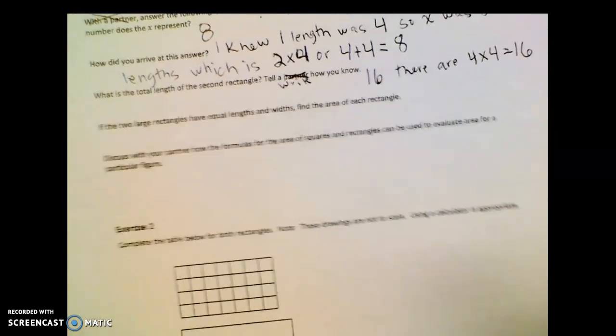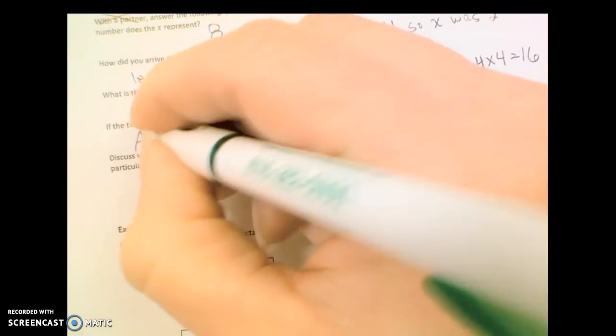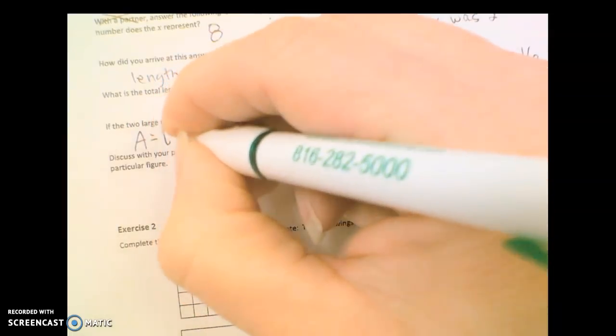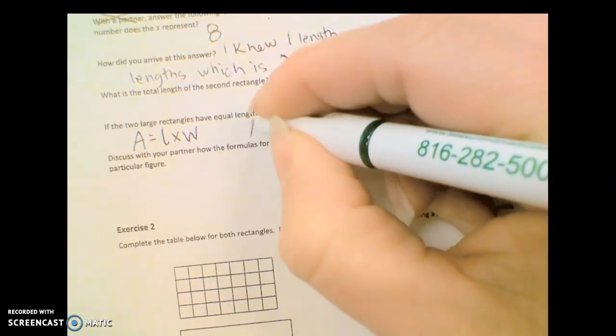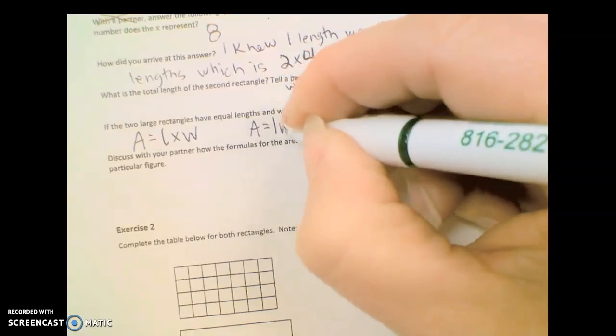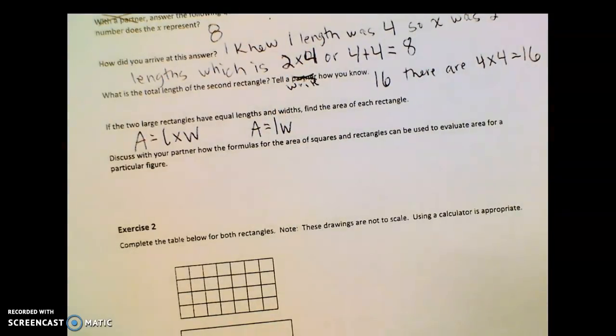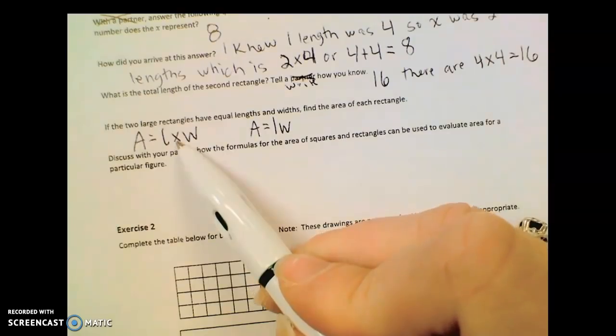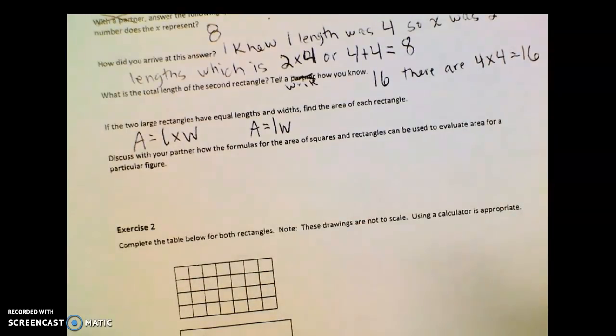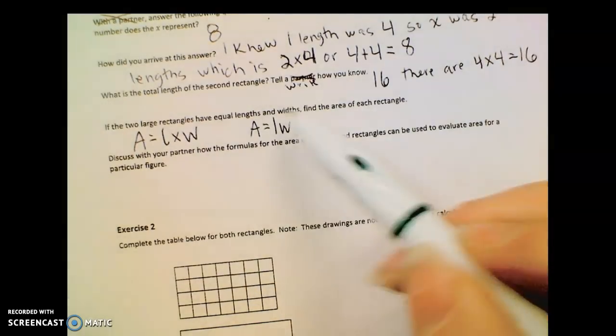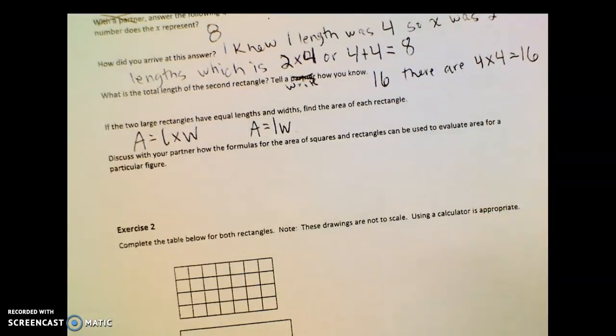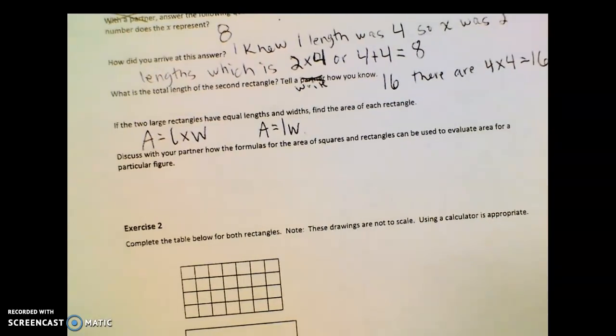The formula for finding the area of a rectangle is A equals L times W, or you'll often see it A equals LW. You'll see it written in juxtaposition because, again, this X quickly looks like another variable that we're doing in there. So as we get more into our algebra unit, you'll see it more and more written in juxtaposition.